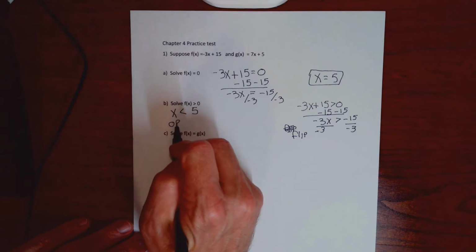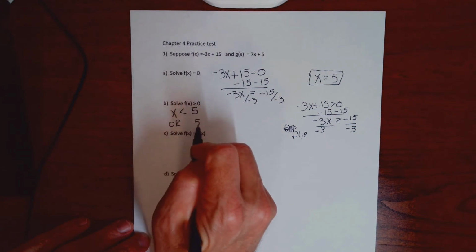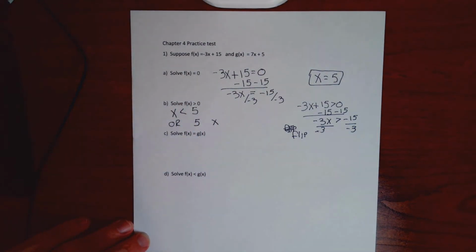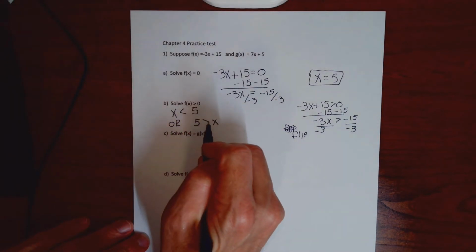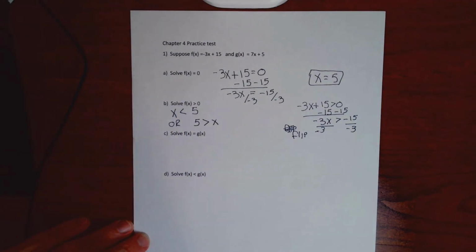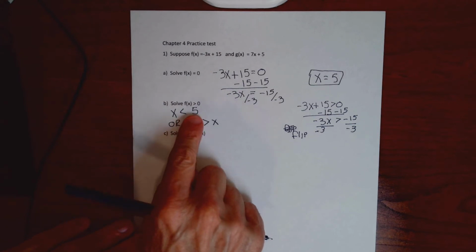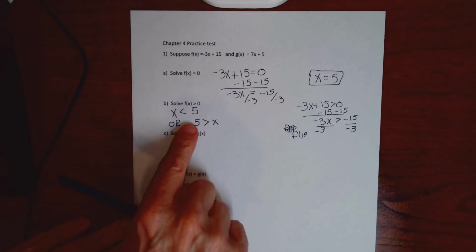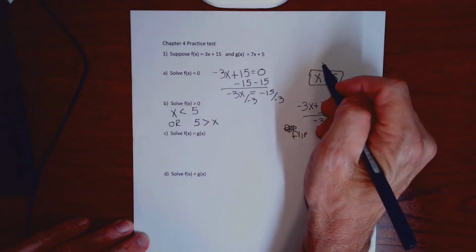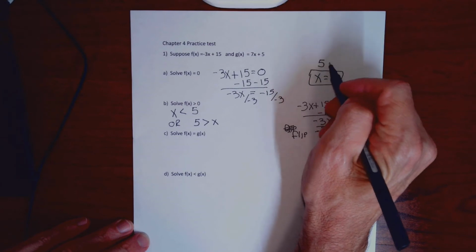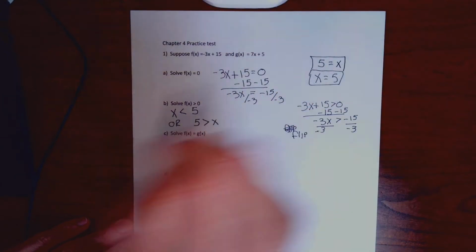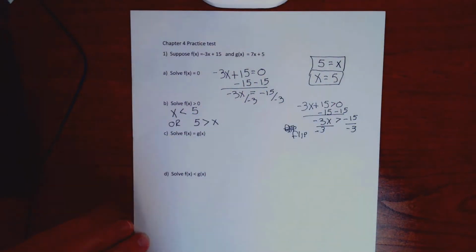If you solved this backwards from me and got the x on the right-hand side, that's fine. Your algebra will look different. Your answer will look different. But the important thing is, if you write the answer with the x on the opposite side, the open end of the inequality should be pointing towards the 5, the pointy end pointing towards the x. These are both correct answers. Similarly, for part A of number 1, I could have written the answer 5 equals x as well. But that's probably less common.